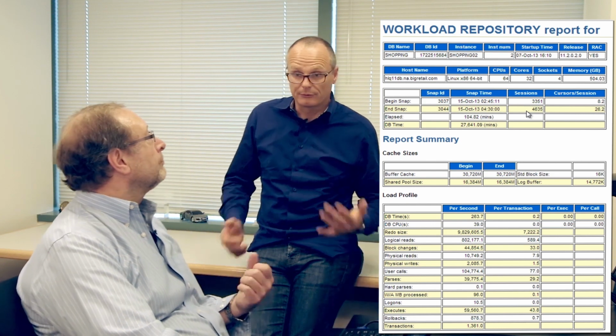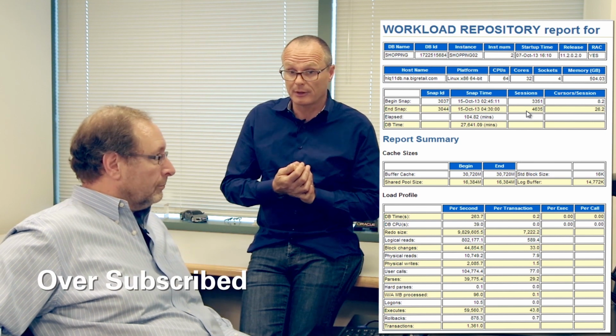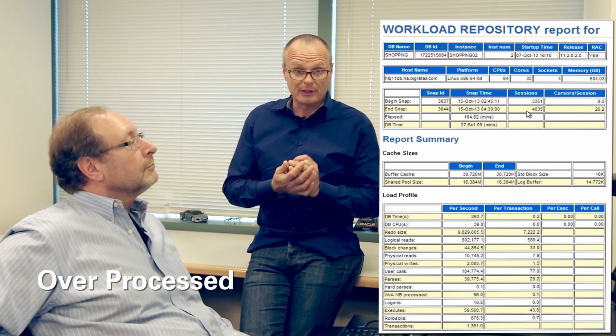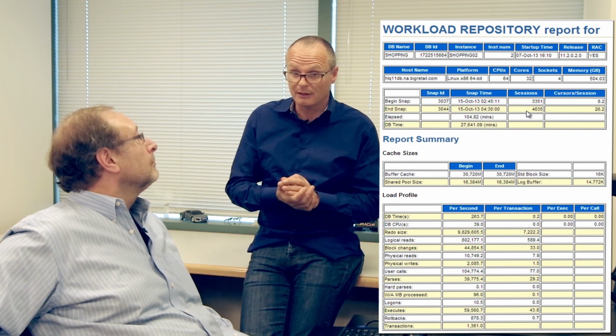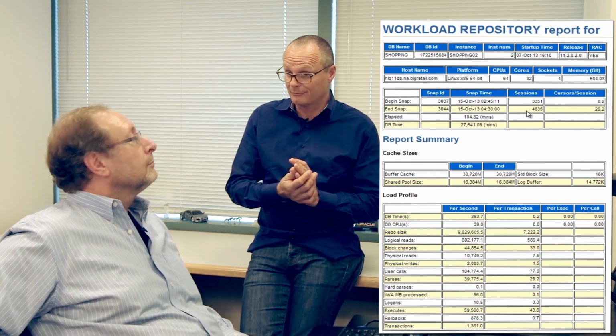If we look at the end snap, it had actually grown from 3,300 to 4,600. So we started with a very high session count, and now it's grown dynamically over time. Two red flags are immediately coming out of that. One, it looks like we're way oversubscribed and overprocessed. And the second is we have a dynamic connection pool. We've covered in numerous demos what happens with a dynamic connection pool, so the data here is starting to indicate, one, too many processes, and two, a dynamic connection pool.